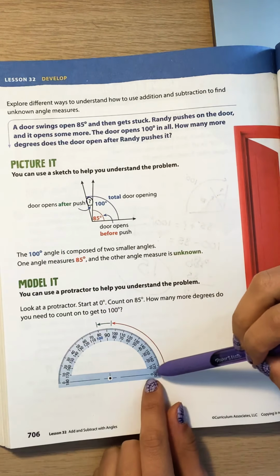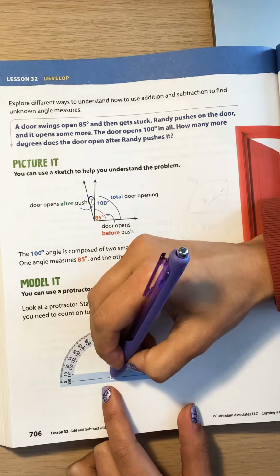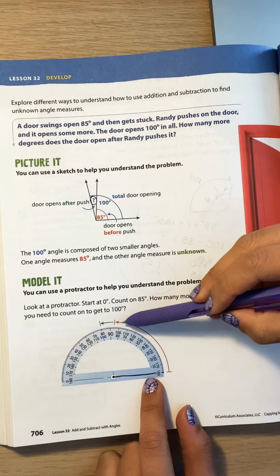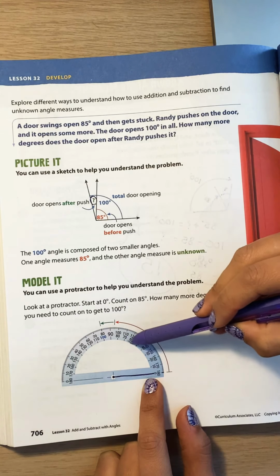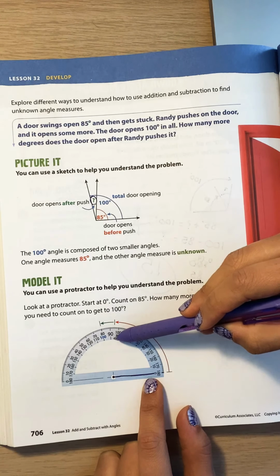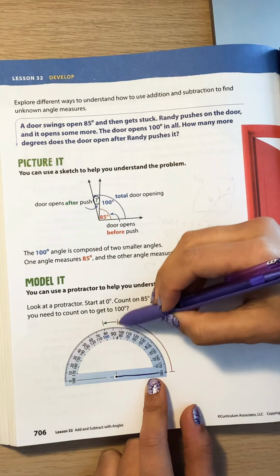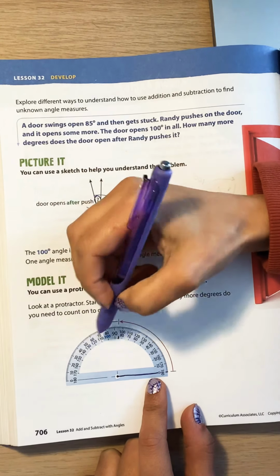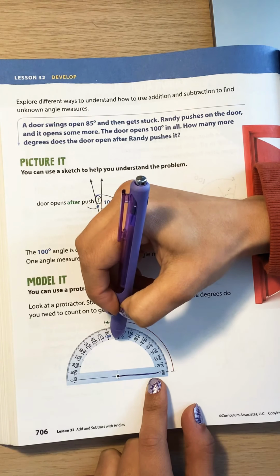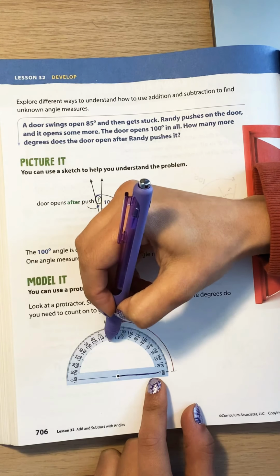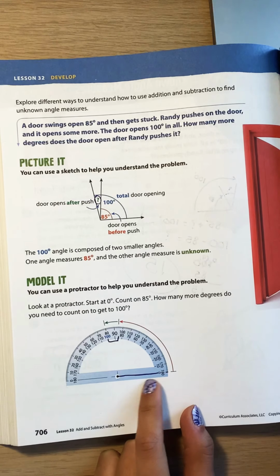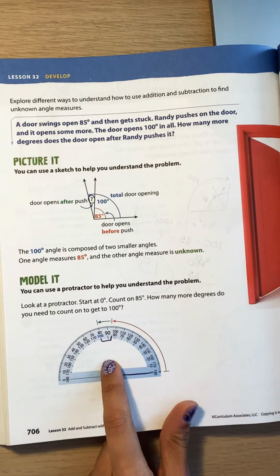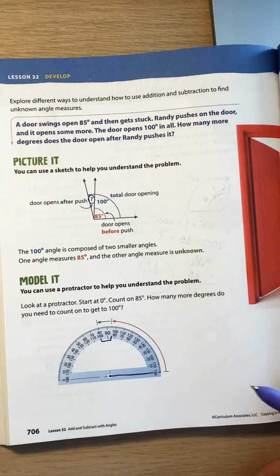Okay, and then on the bottom they show a protractor model. If you look at the protractor and start here at 0, so here's the vertex, here's your ray at 0, count up to 85 degrees, so you're looking at the inside numbers. 85 would be right here between 80 and 90. And then how many more degrees do you need to count to get to 100? So 100 right here. So it would be 5, 10 more. So 15 more degrees right there. Okay. So you can use any of those strategies. You could draw a little picture. You could, if you have a protractor, you could use that, or just use an equation.